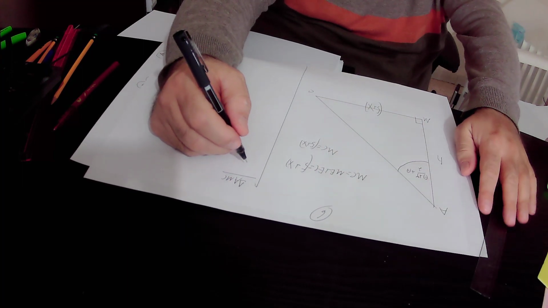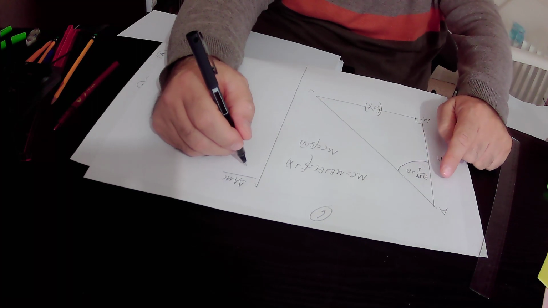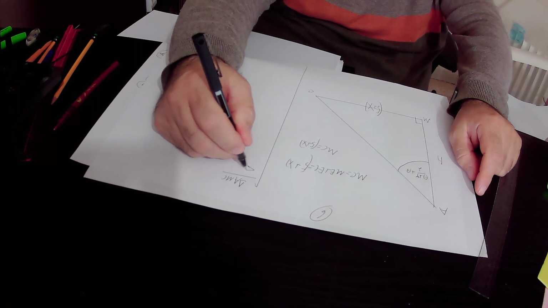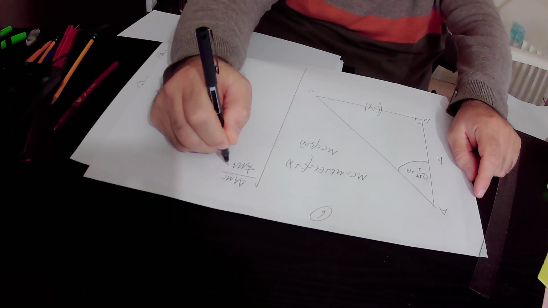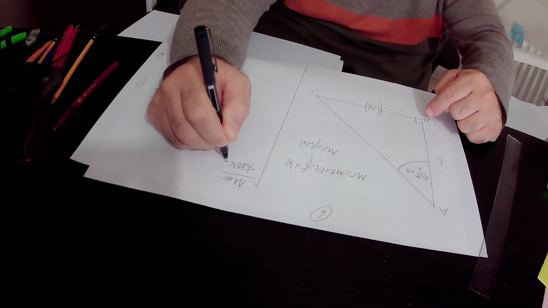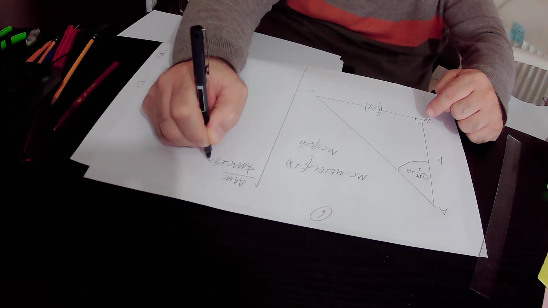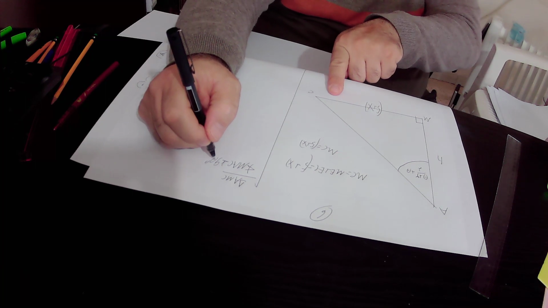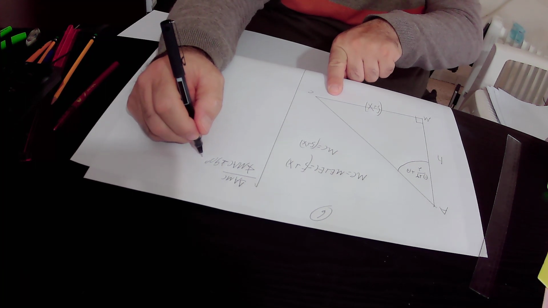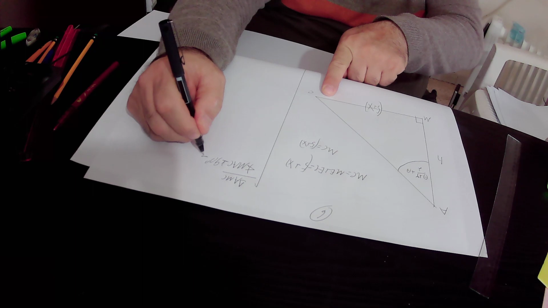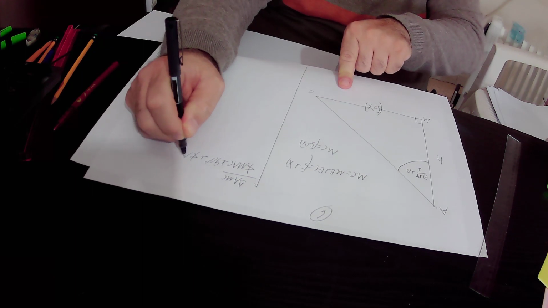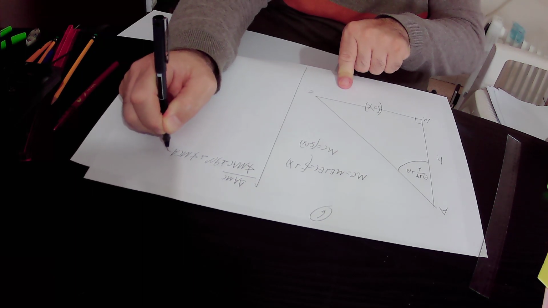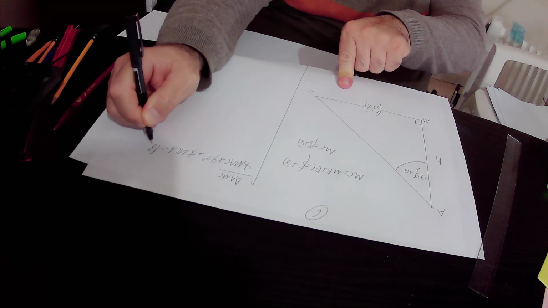That is to say, this angle, which is actually angle MAC, plus this angle that equals 90 degrees, plus the missing angle that we are looking for, which is actually angle MCA, this angle. In total, the sum of those angles must be equal to 180 degrees.